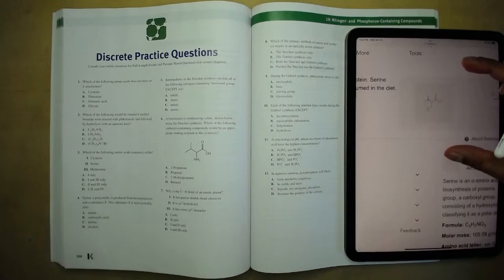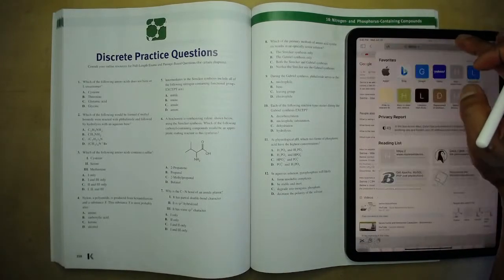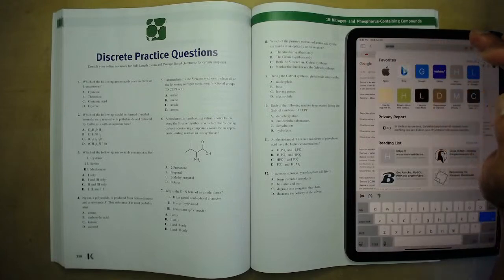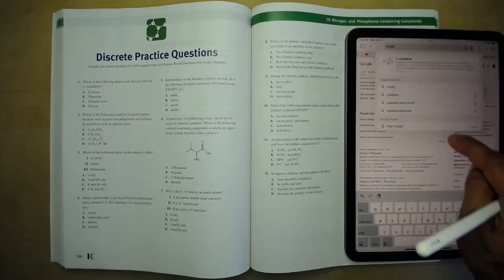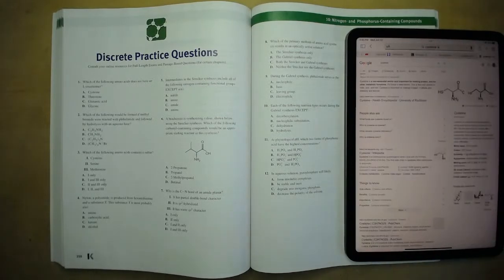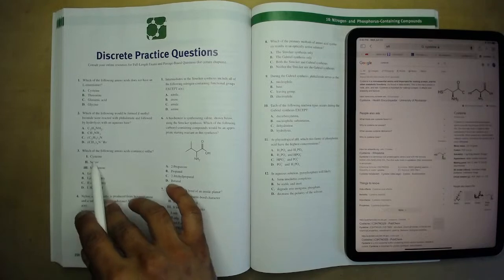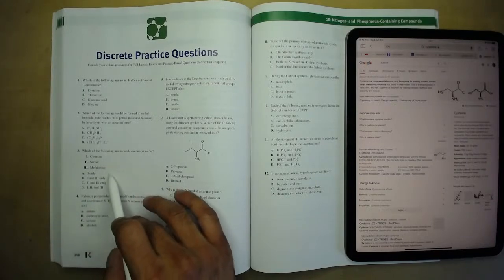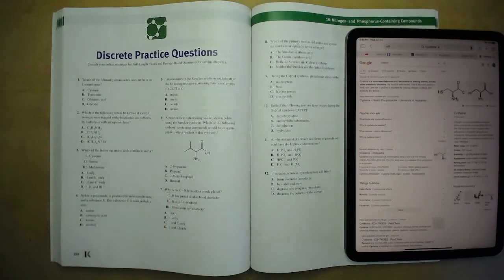Doesn't look like it has sulfur in it. What's the other one we're looking for? Cysteine. Cysteine has sulfur in it. There you go. Cysteine and methionine, 1 and 3. B.